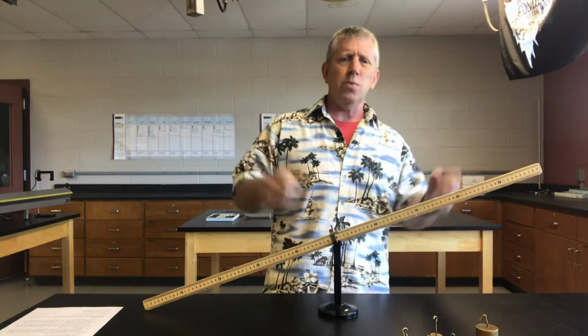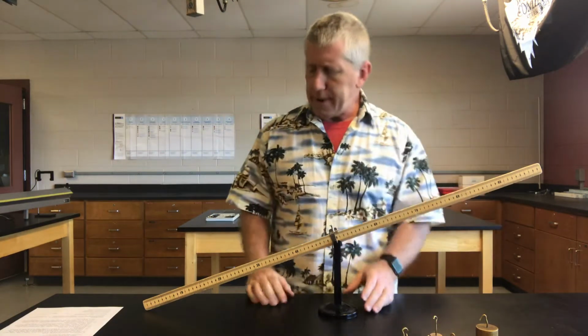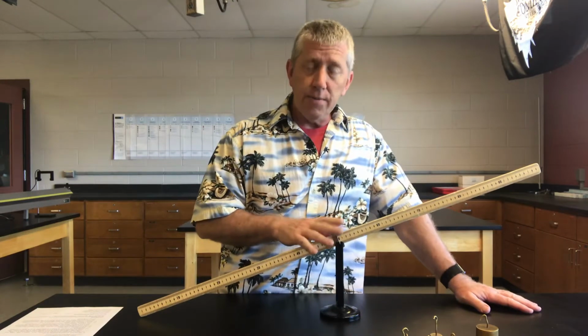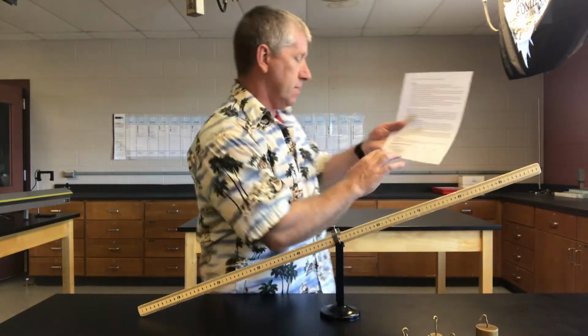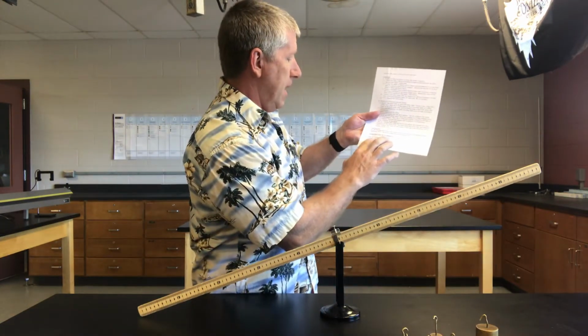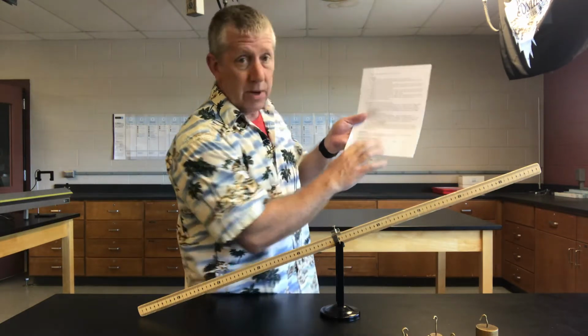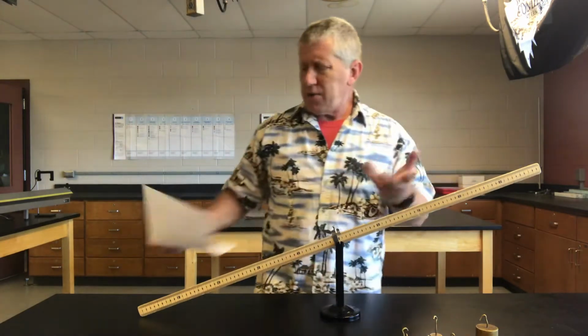They're made of compressed wood, and sometimes the wood is a little more dense on one side than the other, so they're not quite in the middle. But we are going to have to know where the center of gravity of this meter stick is. You will notice that your sheet does say location of center of gravity, just below the mass of the meter stick. So we are going to have to mass the meter stick, but we also have to know where that center of gravity is. There's a couple ways we could do it.